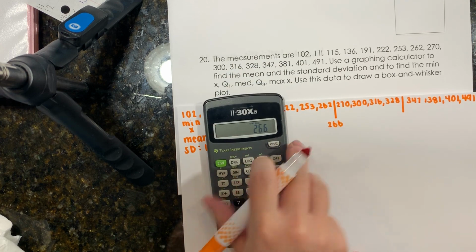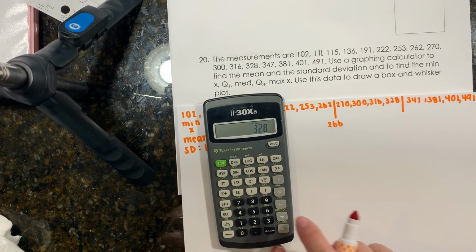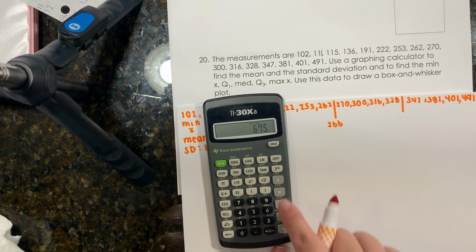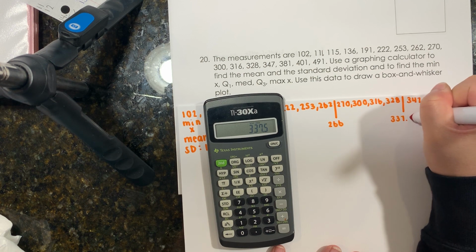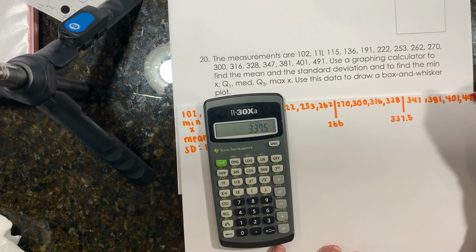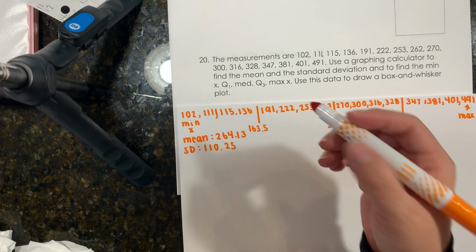Then Q3 is going to be the median between these 2 groups, so 328 plus 347 divided by 2. That gives me 337.5, and then my max number is going to be this one right here, which is 491. And when you create your box and whisker plot, you start with your minimum number.